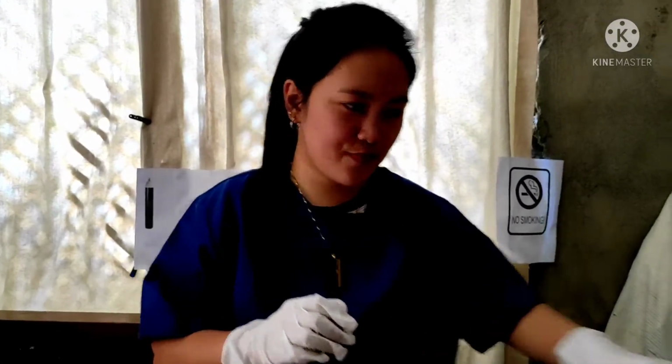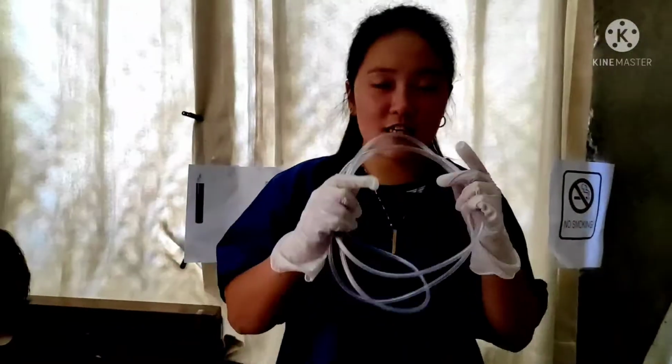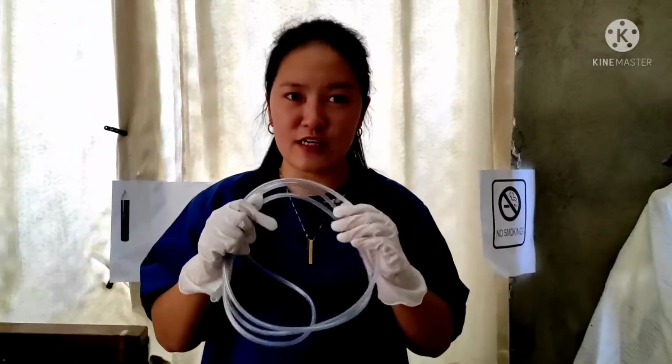Blow out dust from the oxygen cylinder to prevent dust from entering through the exit of the cylinder to the nostril. Attach the cannula with the connecting tube to the adapter on the humidifier. Let's assume that this is a nasal cannula.